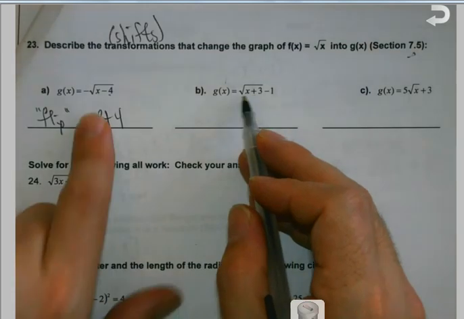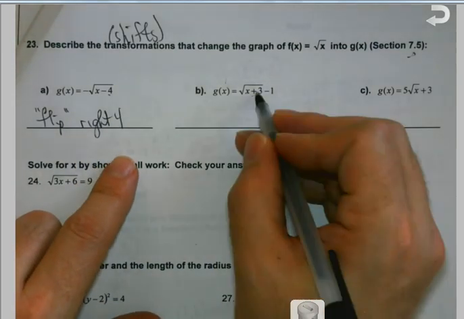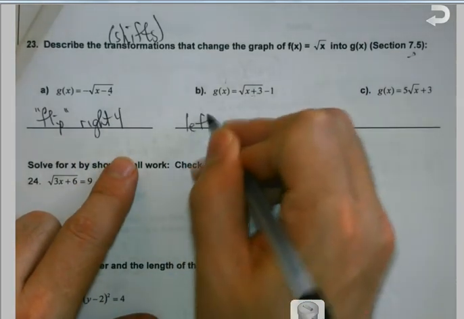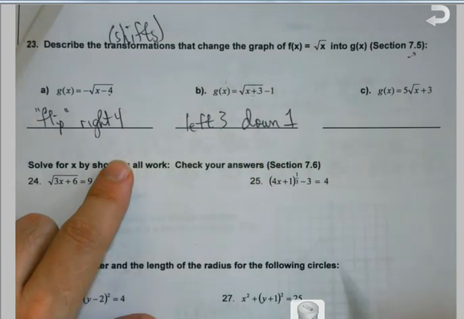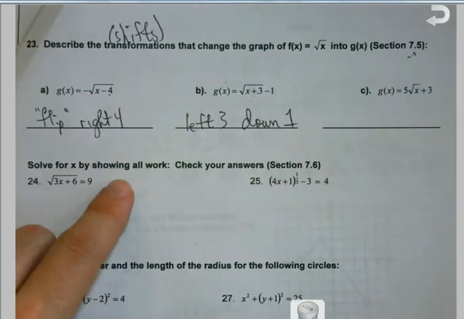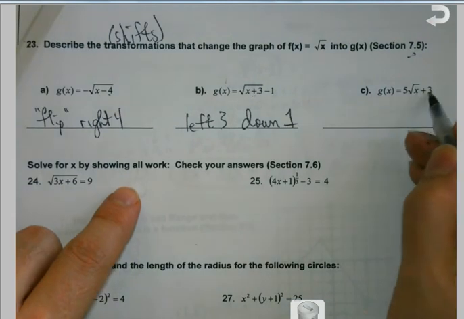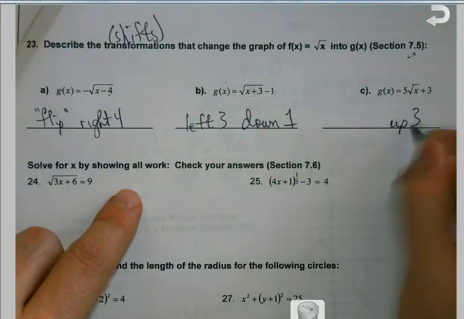Okay, no flips this time, but I have a shift left 3, and I have a shift down 1. Okay, got to have them both. Here, let's talk about this first. Okay, so we got the up 3 because it's not under the radical.